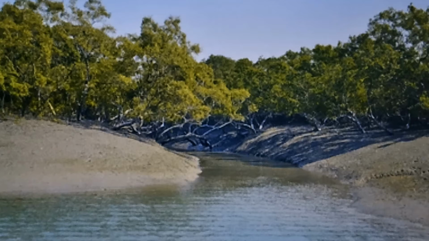Look at this. This is a beautiful view of the Sundarban Delta with scenic trees. This is a tidal forest.